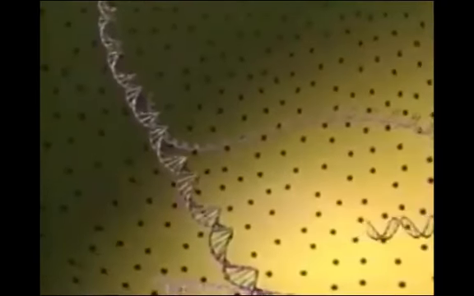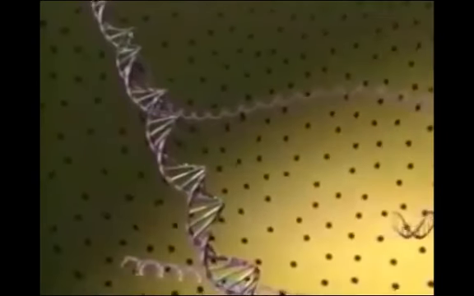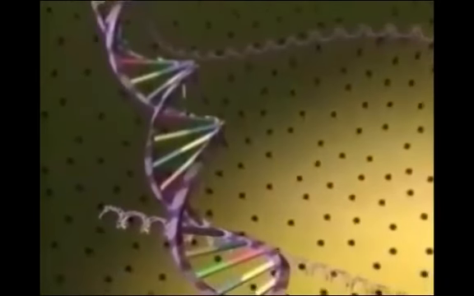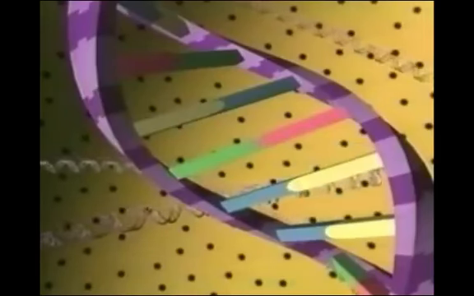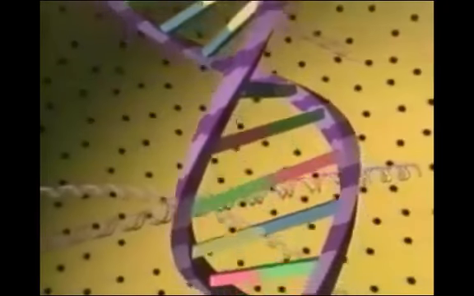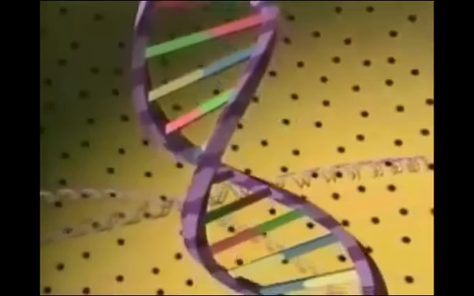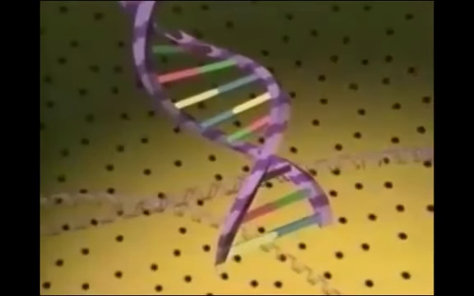DNA contains 2 strands of building blocks called nucleotides, arranged like a spiral staircase. Each nucleotide includes 3 parts, a phosphate group, a sugar molecule, and one of 4 bases, adenine, guanine, cytosine, or thymine. The sugar phosphate bonds form the double backbone of the molecule, the handrails of the staircase. But we find the genetic key to DNA in the steps of this stairway, the nitrogen-containing bases.